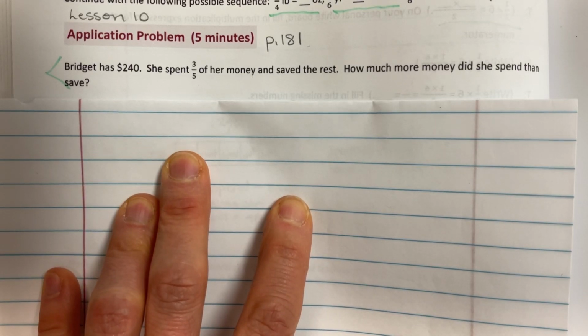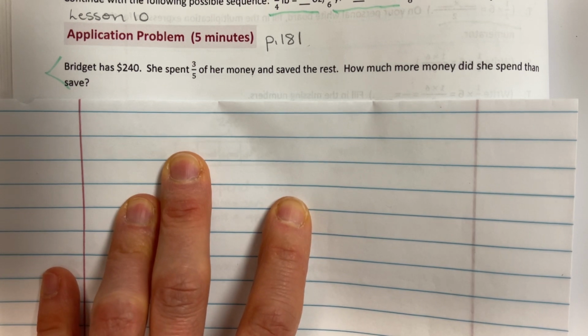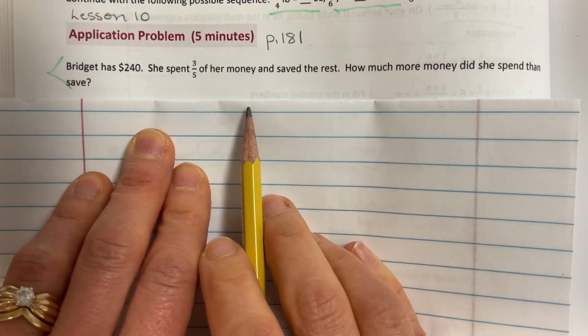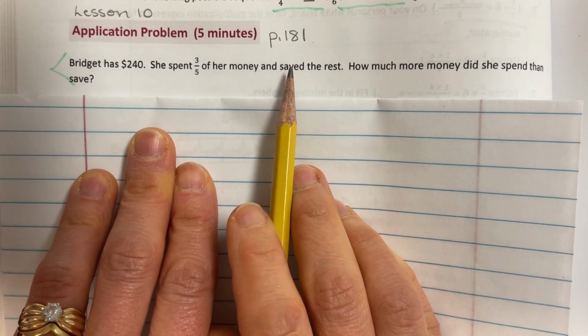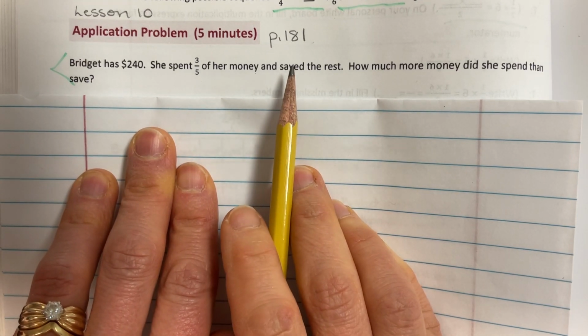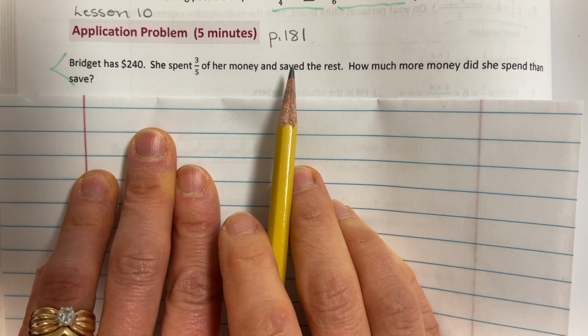Today we're going to be on lesson 10, and I'm just going to give you a heads up. This is a challenging lesson, so strap on those thinking caps and let's get started. Okay, the application problem is on page 181, if you will turn there. And I would encourage you to go ahead and try this by yourself before you watch.